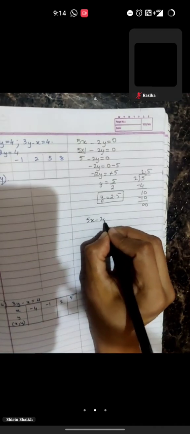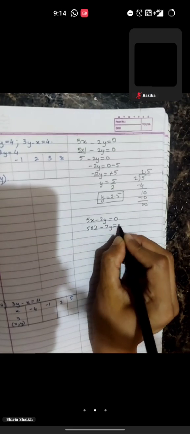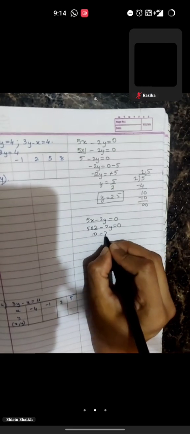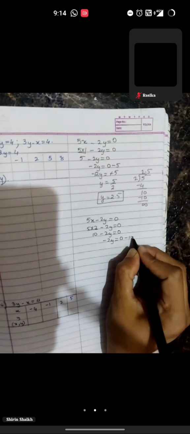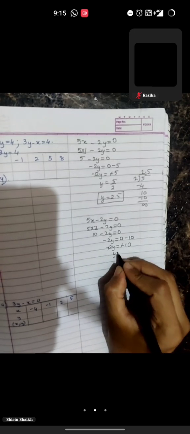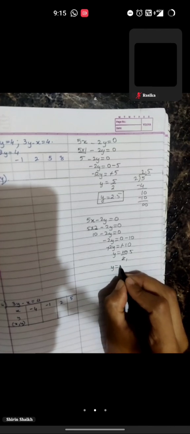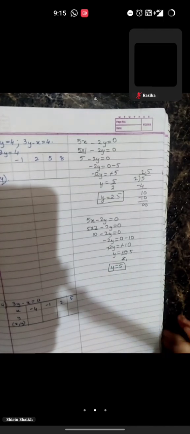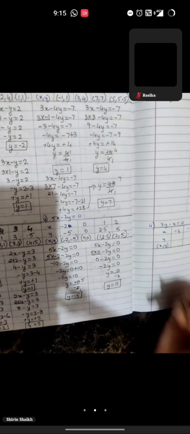And the last one, I'm taking x as 2. 10, here it becomes -10. The minus signs cancel. Y came 5. So when x is 2, y is 5. So I have got all my points.